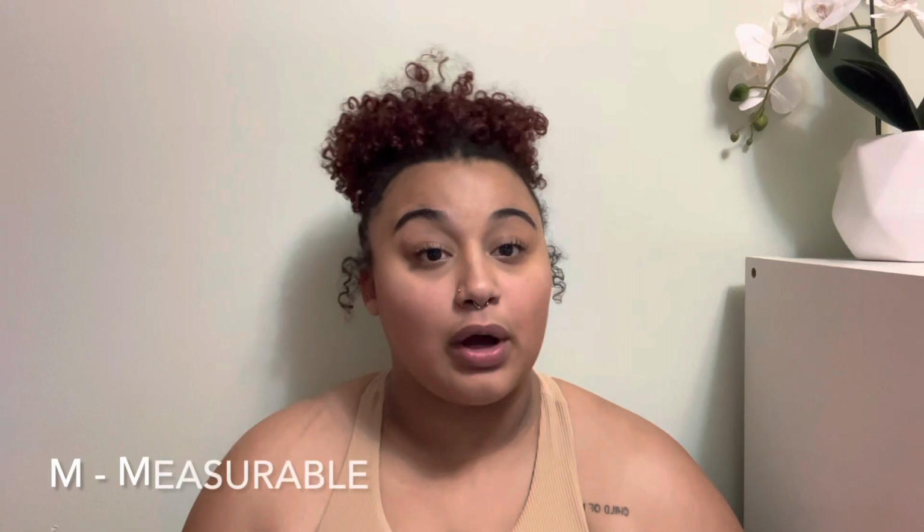So S is standing for specific. Basically, this is one of the most important parts of setting the goal because if it's not specific enough, you can generalize it and just kind of do whatever you want. So a goal to get healthy is way different than a goal to lose weight. Losing weight would be more specific. You just want to make sure that your goal isn't super general and vague. You want to be as specific as possible so you know what you're working towards and what you need to do.